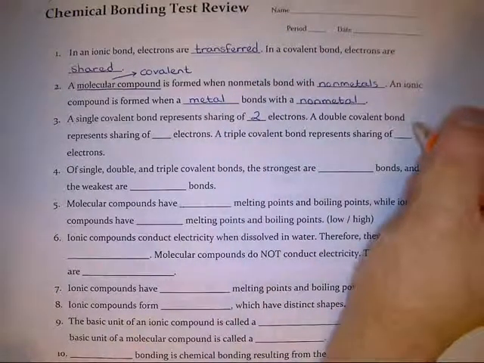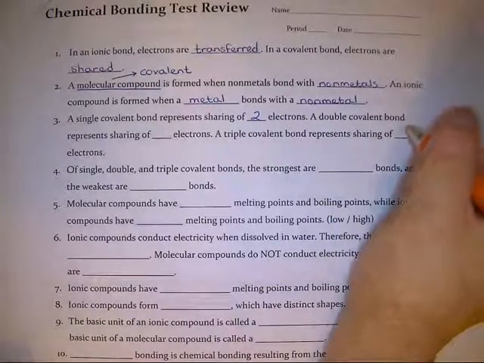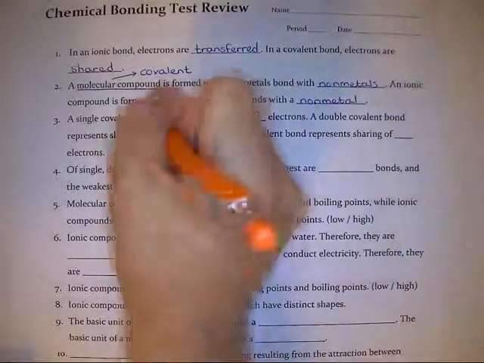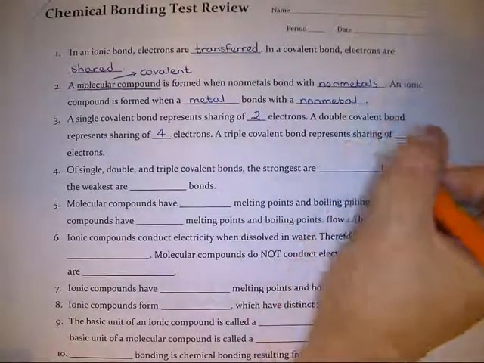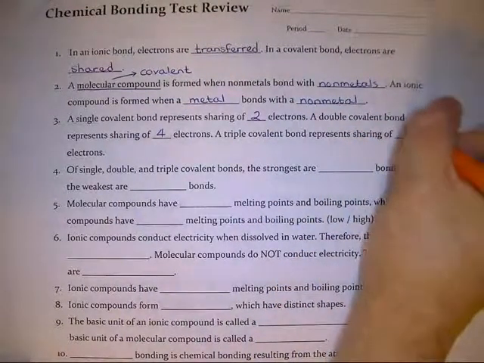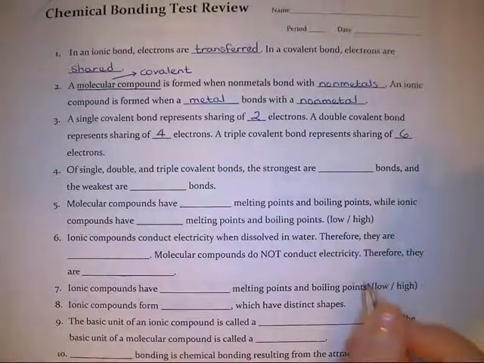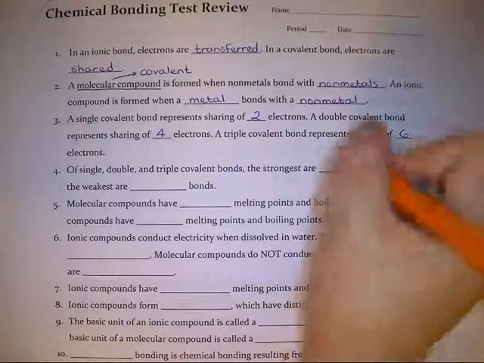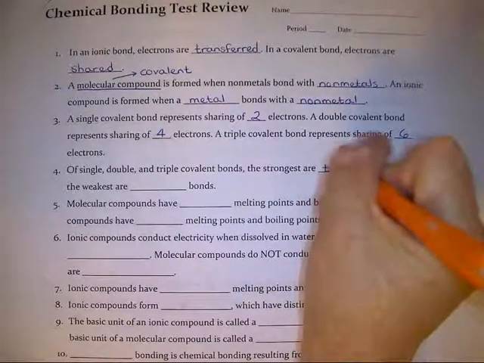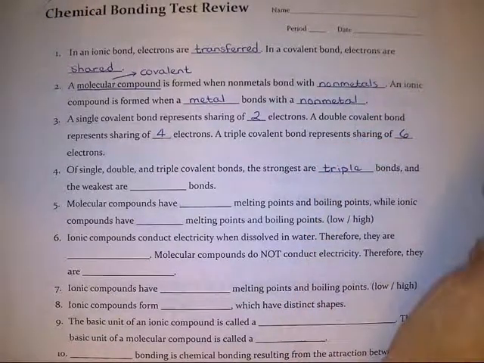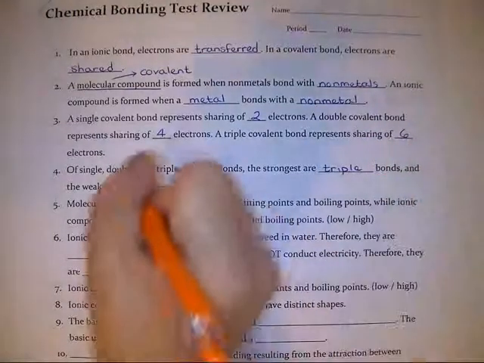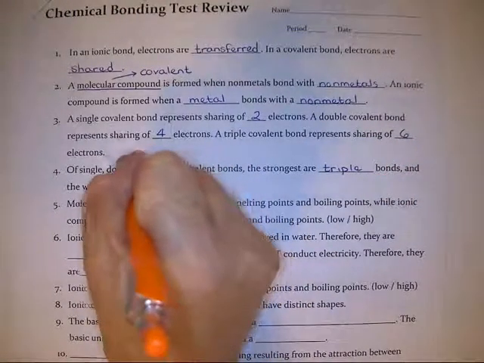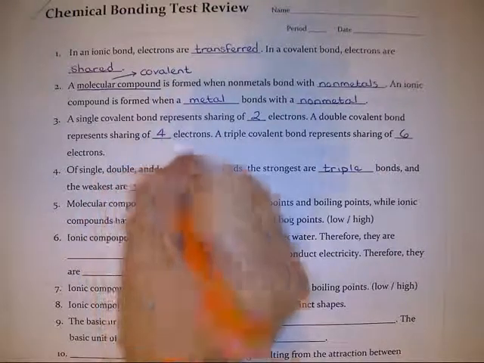Okay, a single covalent bond represents sharing of 2 electrons. You should know that one bond is 2 electrons. A double covalent bond represents sharing of 4 electrons then. Okay, and a triple covalent bond represents sharing of 6 electrons. Now, of the single, double, and triple covalent bonds, the strongest are the triple bonds. Okay, there are more electrons in the middle, so of course it's going to be stronger. And the weakest are the single bonds.